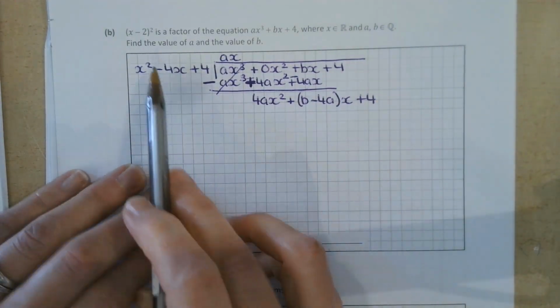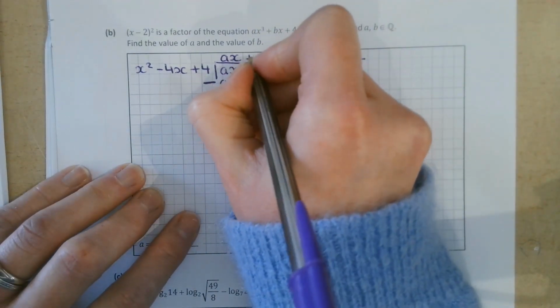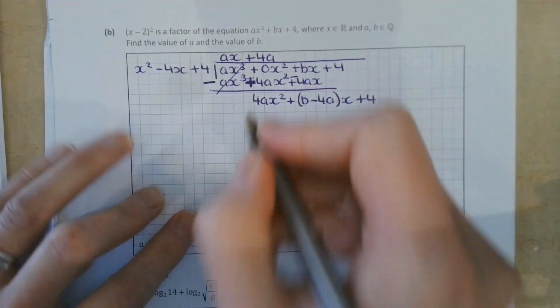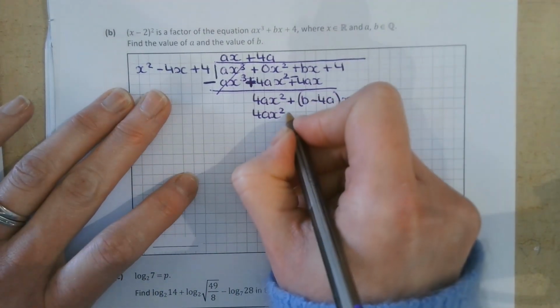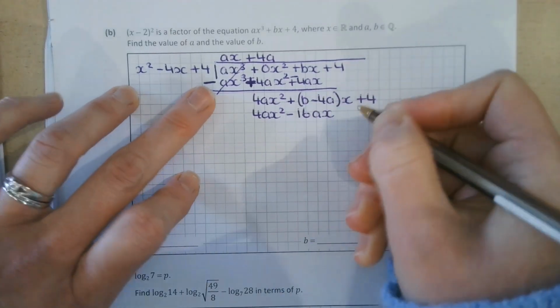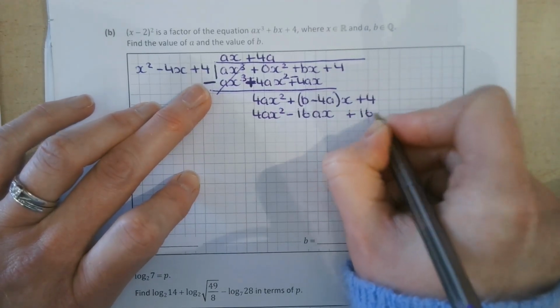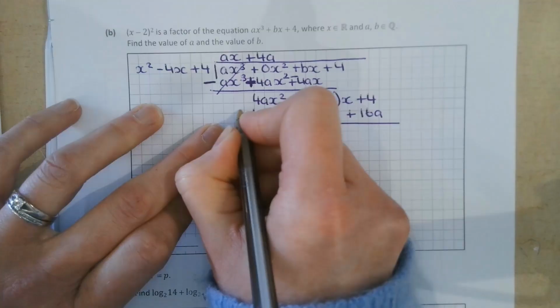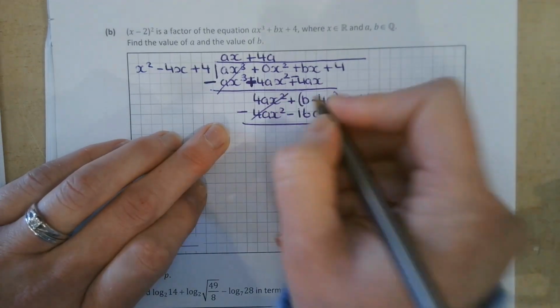And we do the exact same process again. x squared into 4ax squared is going to be 4a. We multiply everything by 4a, so we get minus 16ax and then plus 16a. Again, we take away the bottom line, so the 4ax squared cancel.